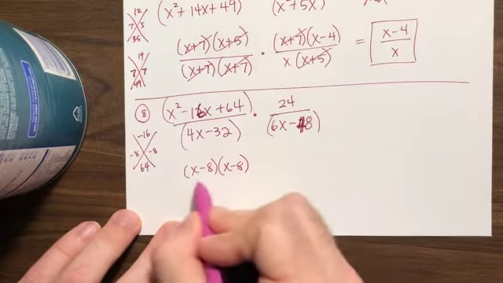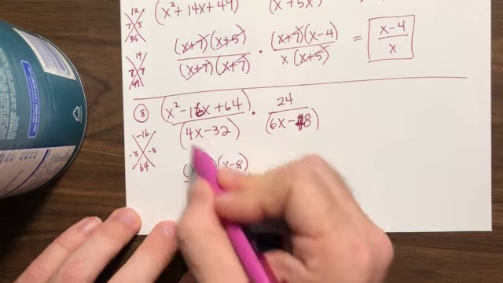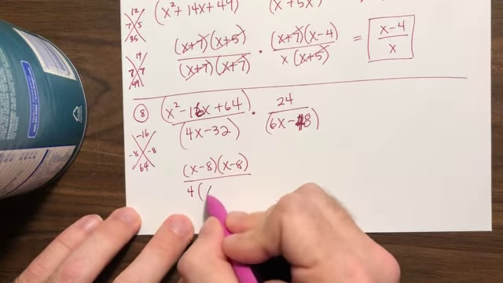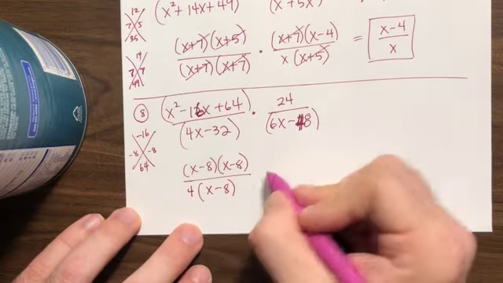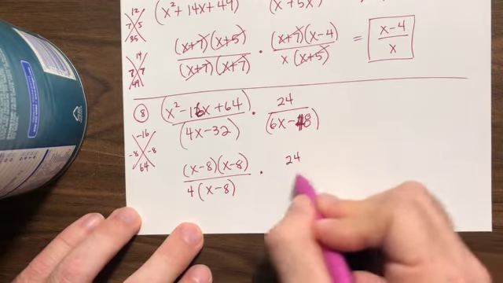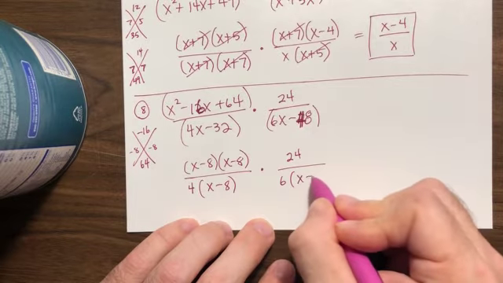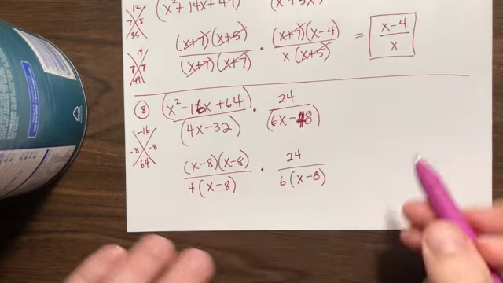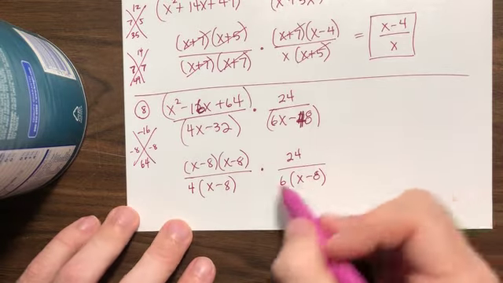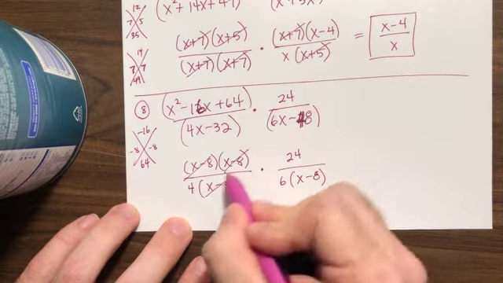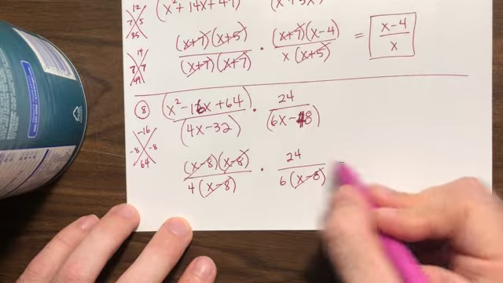This one needs a GCF treatment. 4 goes into both. So when we divide by 4, we get x minus 8. Oh, that works out lovely. 24 stays the same. And then this one, 6 goes into both. It's a GCF, and I'm left with x minus 8. I drew my 8 weird. That's okay. So cancel, and then go straight across.